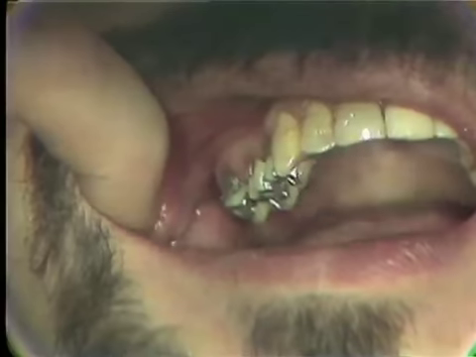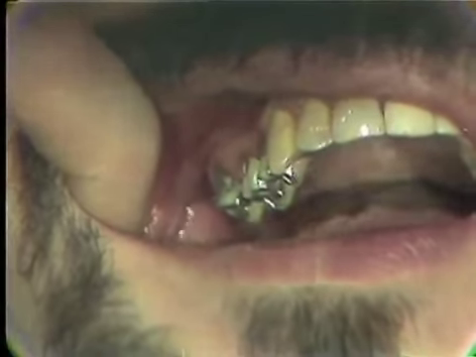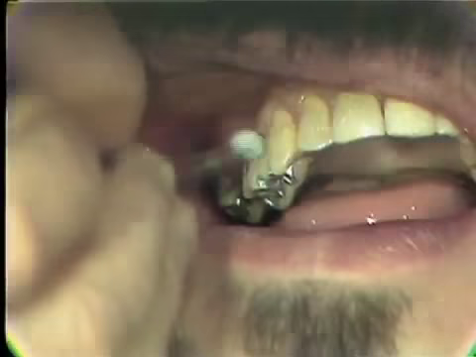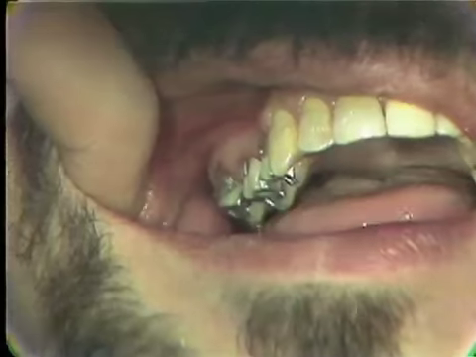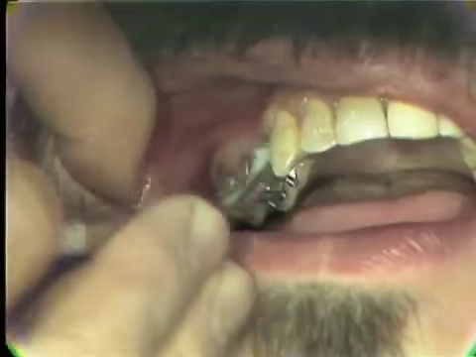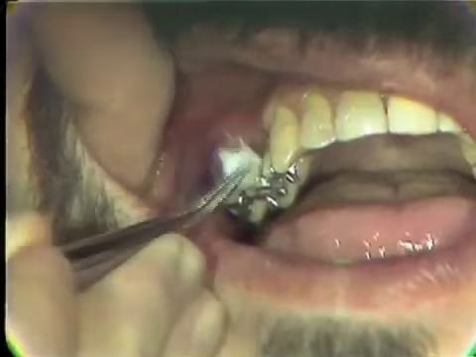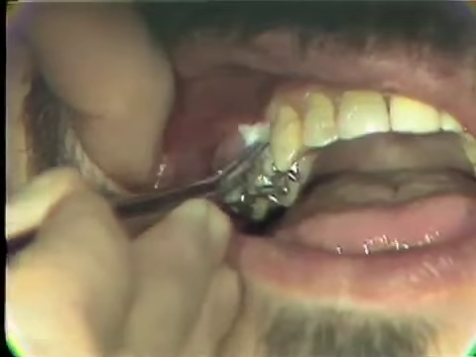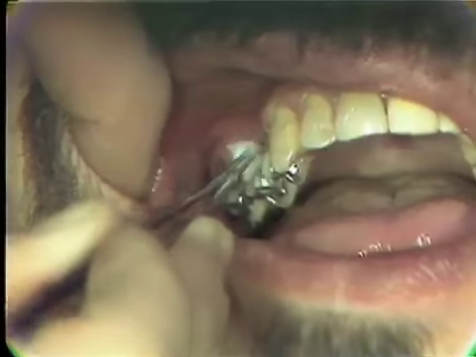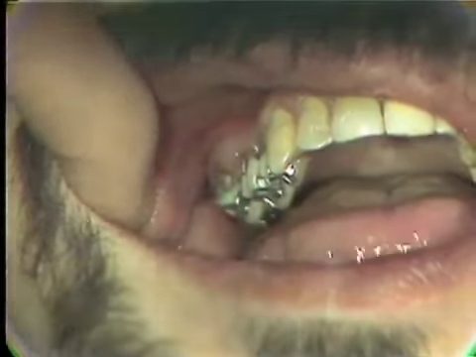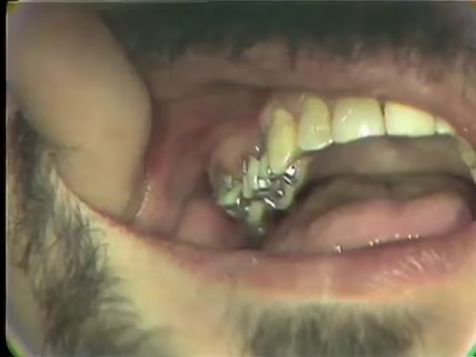We would want to lubricate this well with lubricant, and then we'll paint Duralay on the tooth and put the temporary to place.